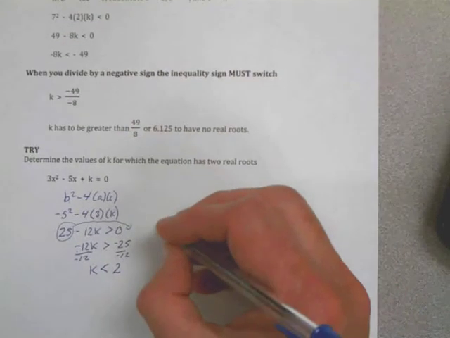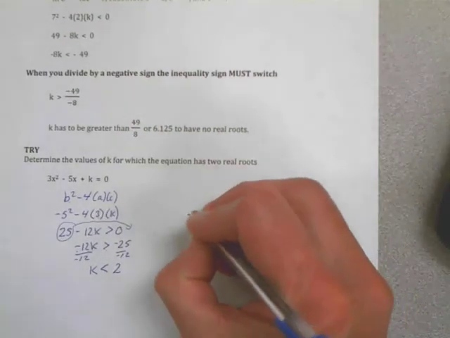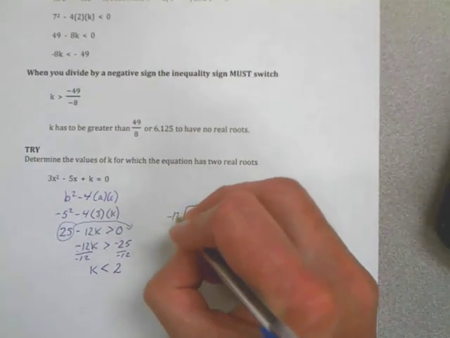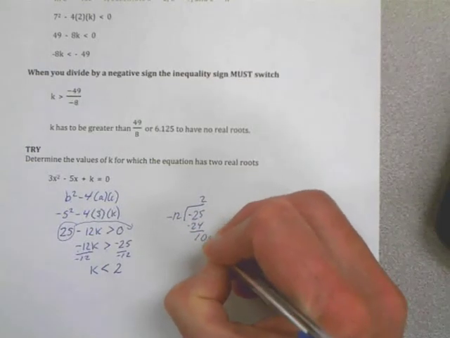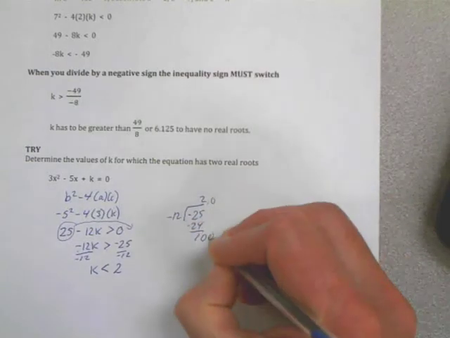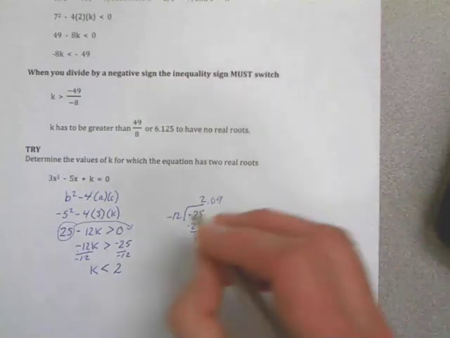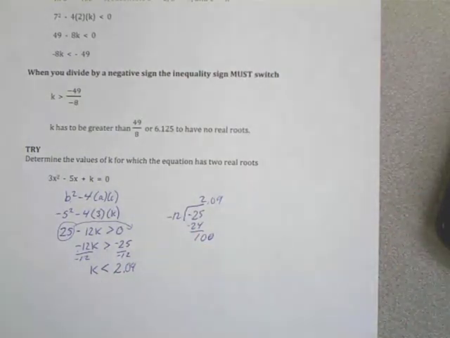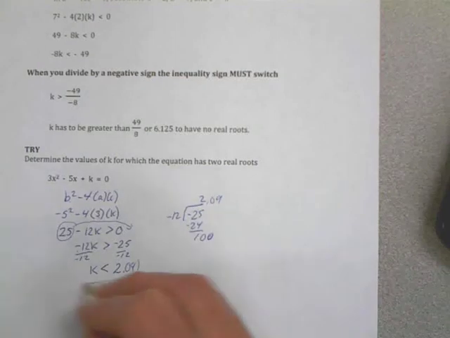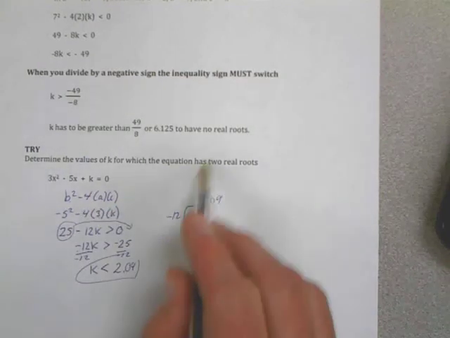Let's see, I'll do long division. Negative 25 divided by negative 12. 2 goes up here, negative 24. That's 1. Carry 1. Goes in there 9 times. So 2.09. So k has to be less than 2.09 to make it have two real roots.